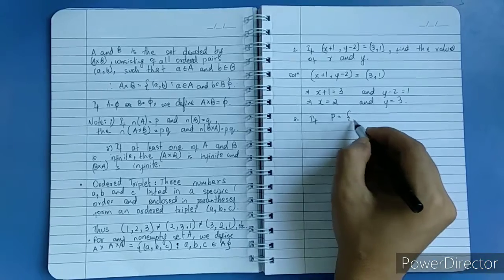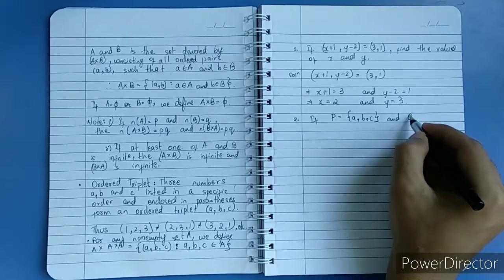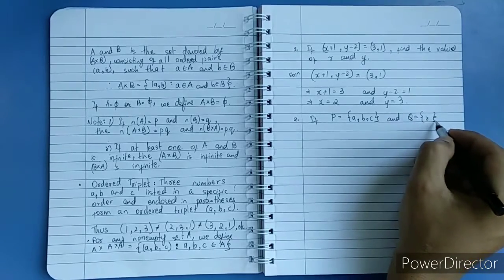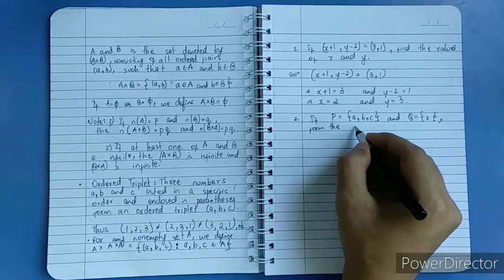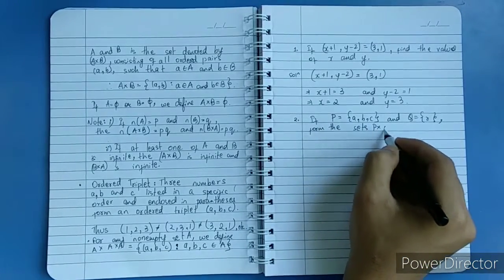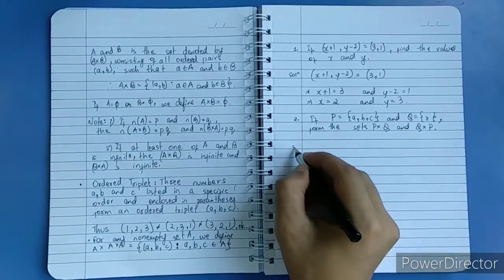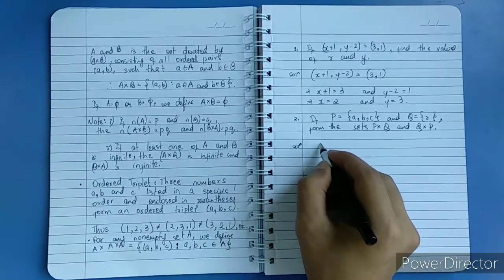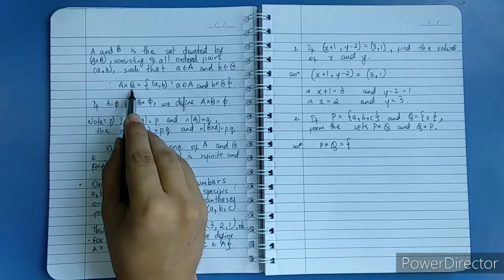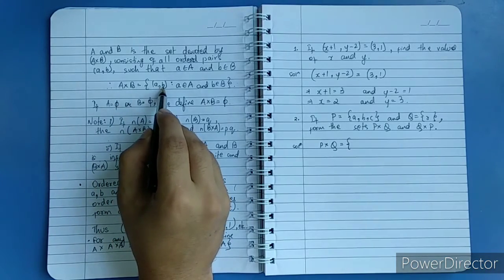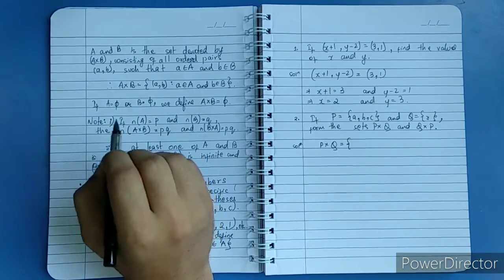If P is a set containing A, B, C and Q is the set containing, say, R, form the sets P cross Q and Q cross P. So P cross Q: A cross B, we saw, is the set containing (A, B), where the first element comes from the first set and the second element comes from the second set.